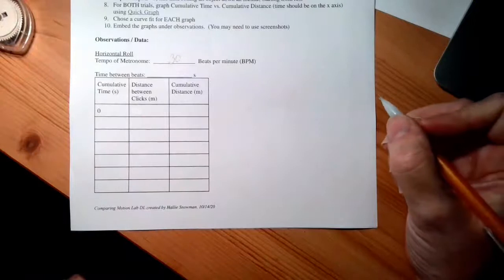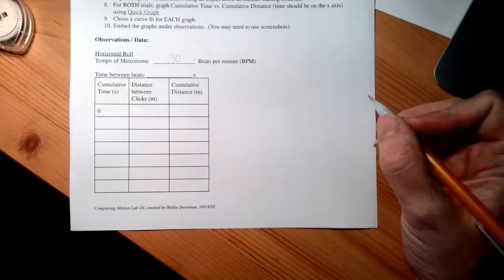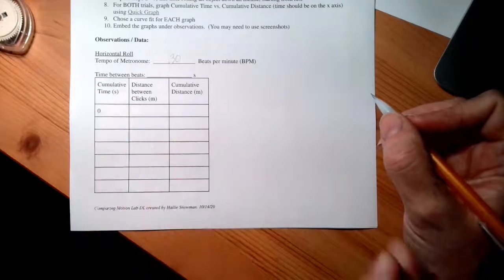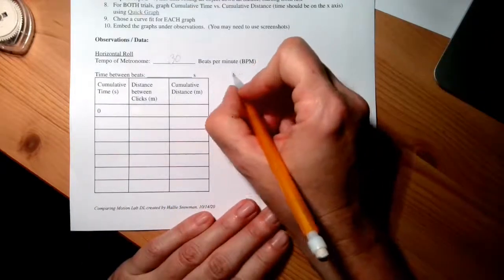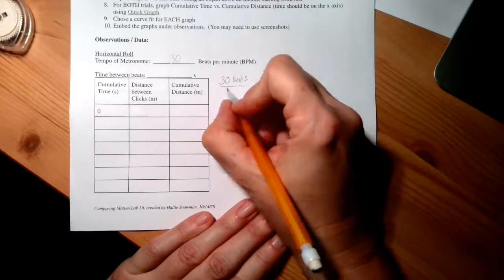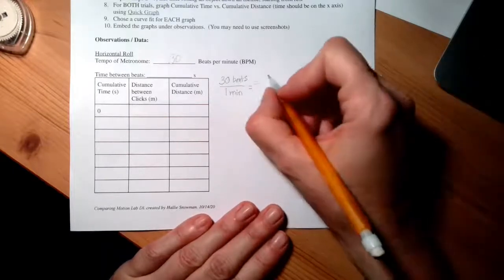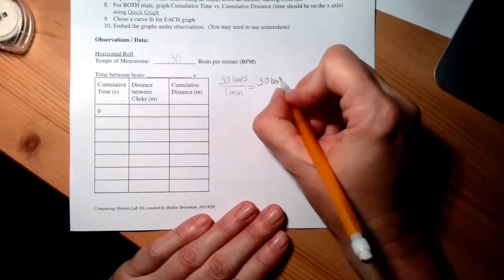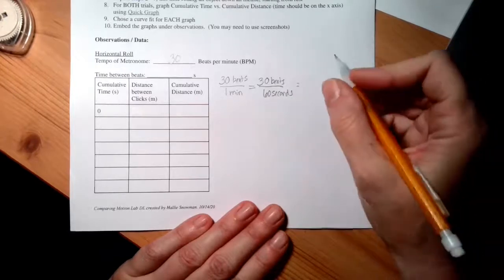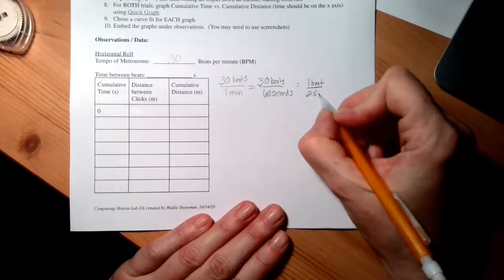First of all, we need to convert that to the time between beats, and we have a conversion of units, and also we're actually converting from a frequency, which is beats per minute, into a period, which is minutes per beat. All right, so first of all, I'm going to write this as a fraction. 30 beats per 1 minute. Now the first thing I want to do is convert to seconds, so I'm going to rewrite this fraction, 30 beats in 60 seconds. Okay, and I can simplify this fraction and it becomes 1 beat every 2 seconds.